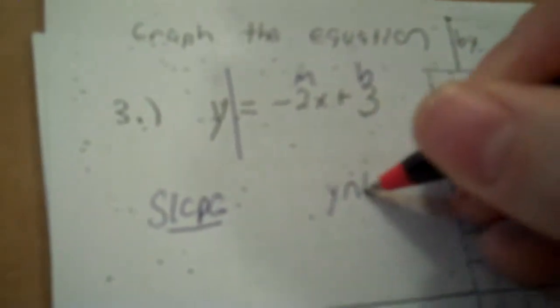Okay, now you're doing the graphing yourself. Graphing the equation by finding the slope and y-intercept. So do you have both y and x? Yup. Is y by itself? Yup. So you got your m and b. Slope, y-intercept. So the slope is negative 2. You need your slope to be a ratio, so you put a 1 under it, and then plus 3 is the y-intercept.